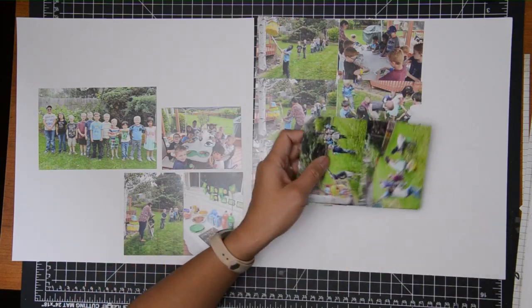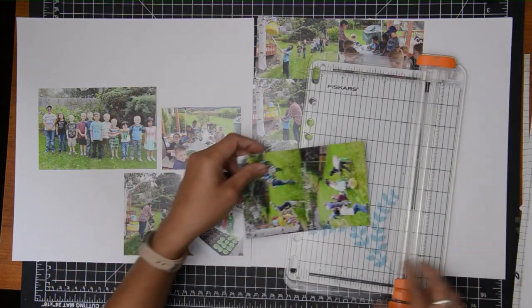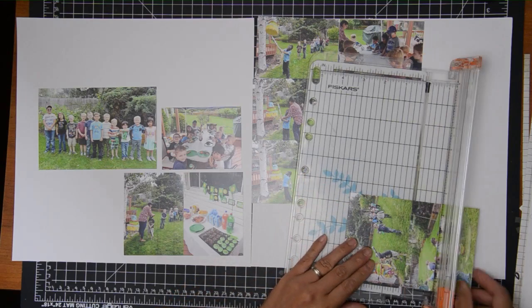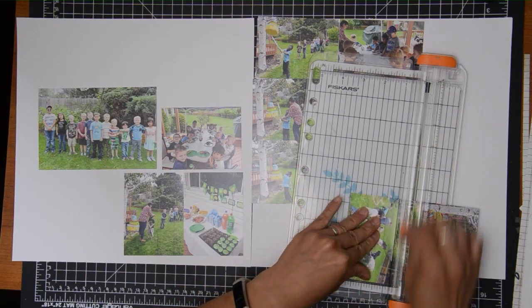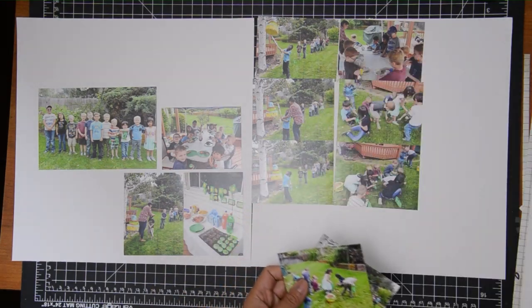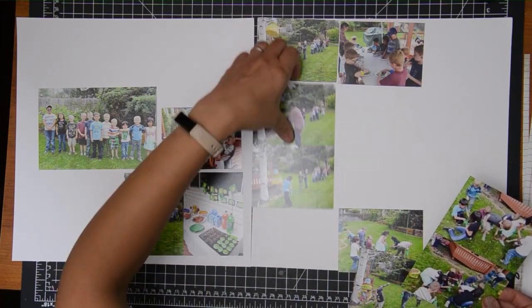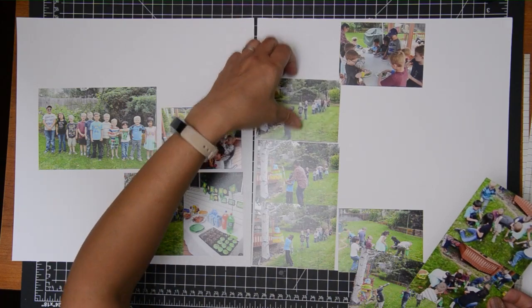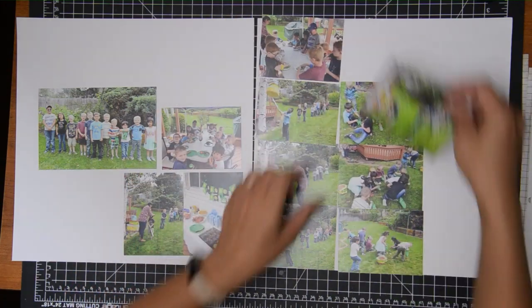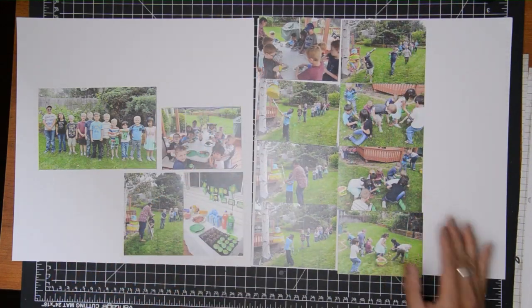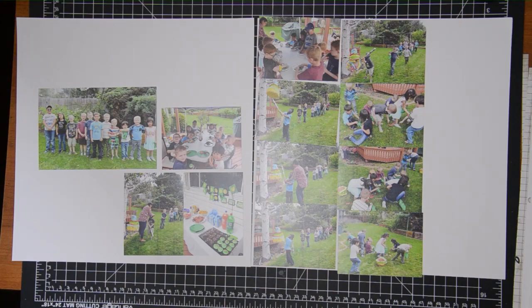I actually have done another double page layout for this particular event, maybe March or something, when I did my double page series in 2021. So make sure you check that out. I did one when he was opening his gifts, and so this time I'm just going to use photos from the activities that we did.